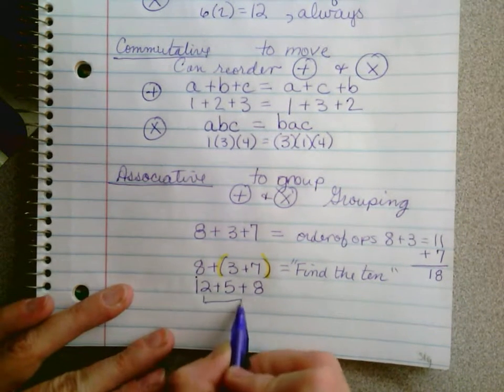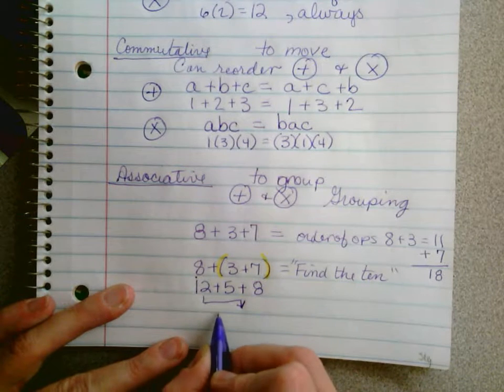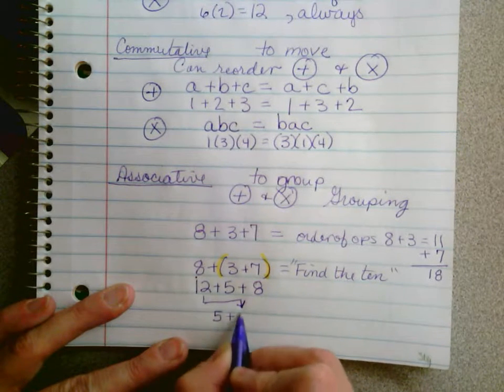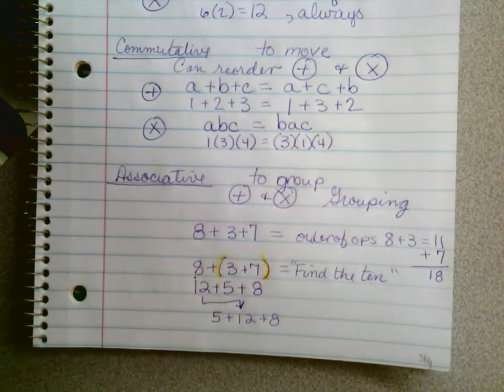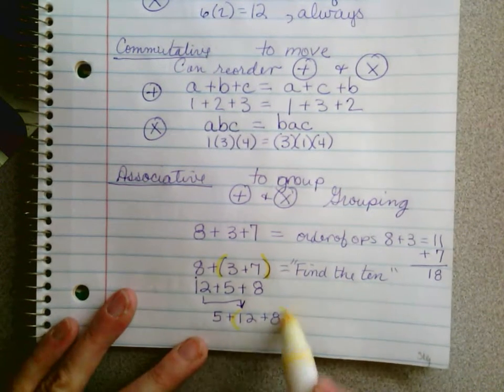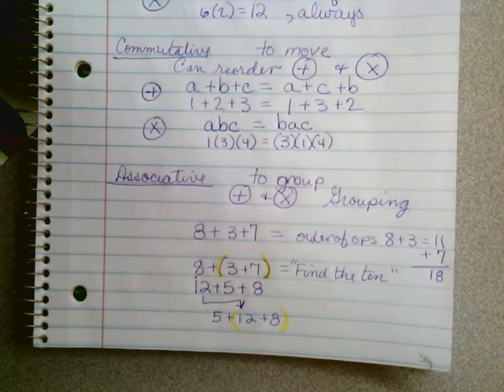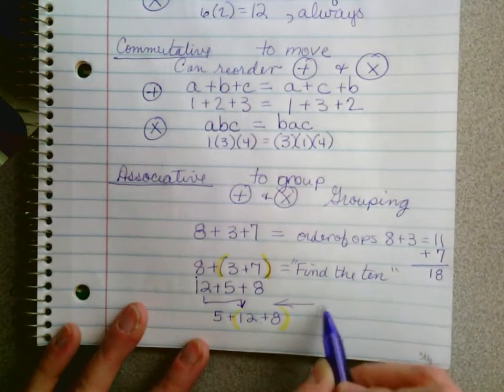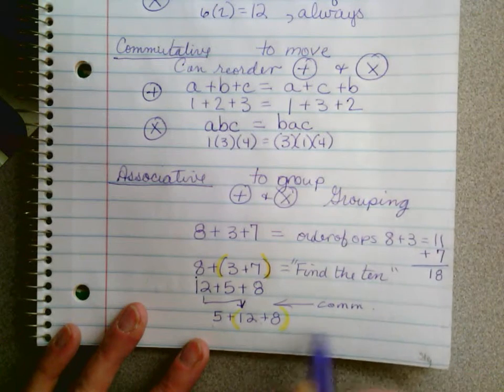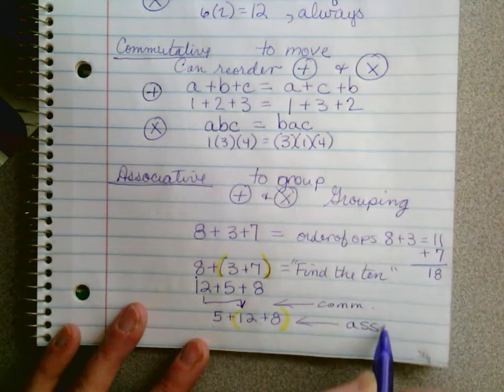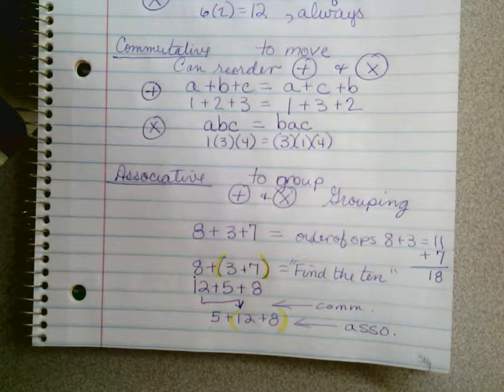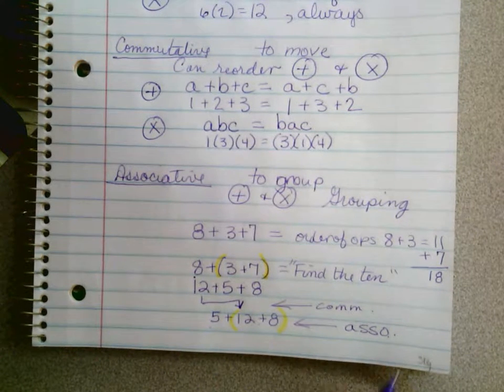But I could not only commute the 12, but I could also group these two items and come up with a 25 much more quickly. So in this case, I commuted and then I associated. Okay. I'm always nervous that I'm going to accidentally leave the O off of my abbreviation there. I'm just being honest. Associating and multiplication.